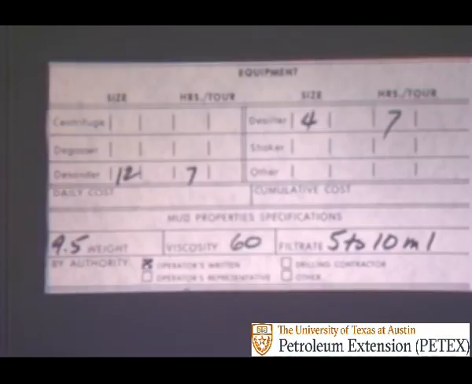Here is recorded the size and hours of use per tower the mud conditioning equipment has received. In this case, a size 12 desander has received 7 hours of use, and a size 4 desilter has received 7 hours of use. At bottom, the mud properties specifications are entered, showing a required mud weight of 9.5 pounds per gallon, a funnel viscosity of 60 seconds per quart, and 5 to 10 milliliters, ml, of filtrate. We'll see what these figures mean as we go along.